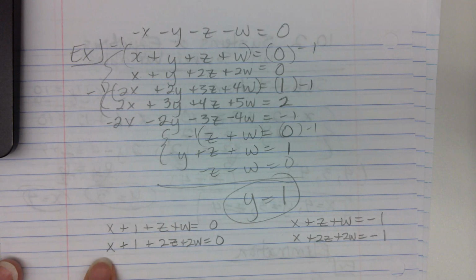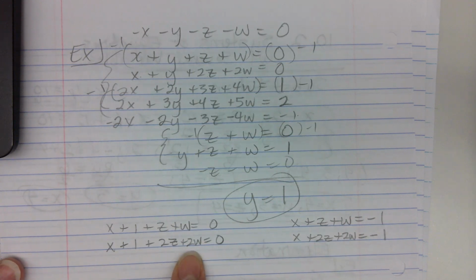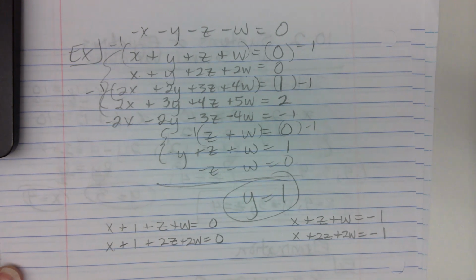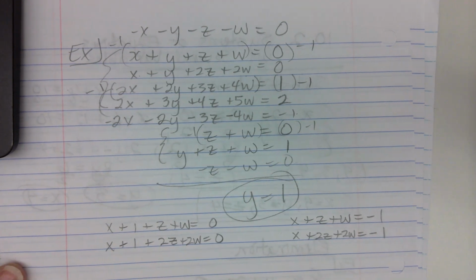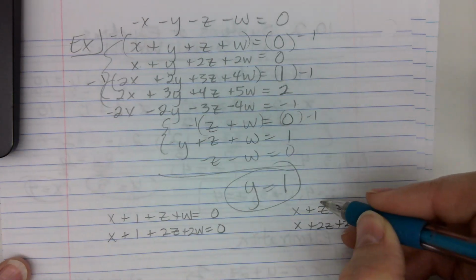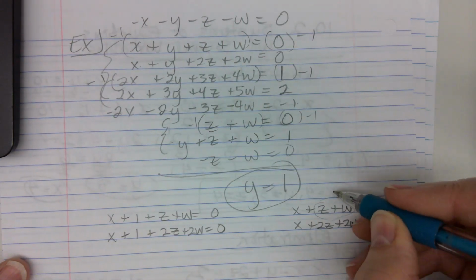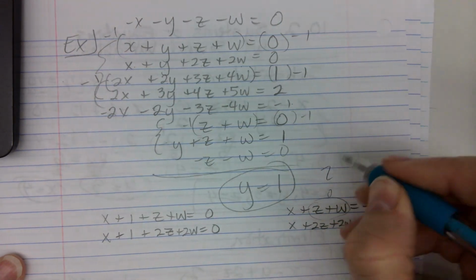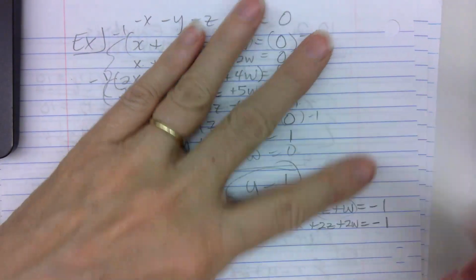Couldn't you just use z plus w equals 0 again? Oh, look at there. I found a z plus w that equals 0. What do we know about our x? It equals negative 1.